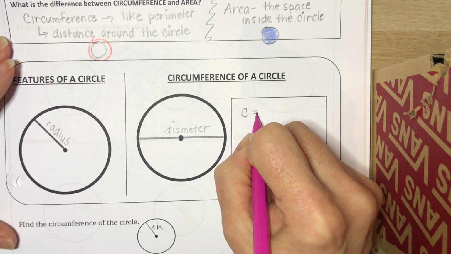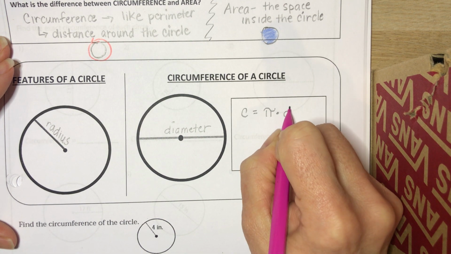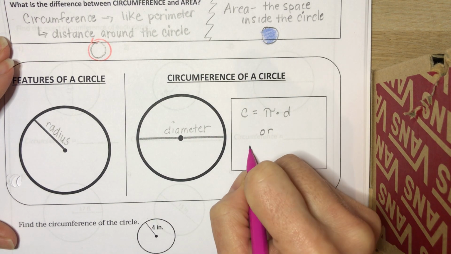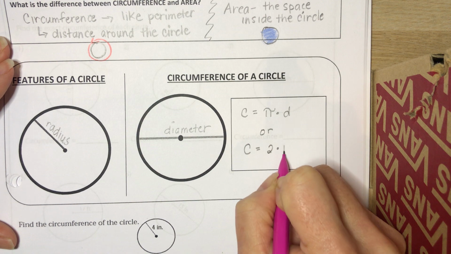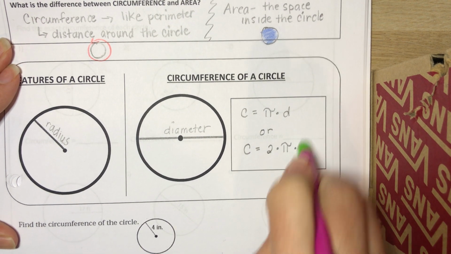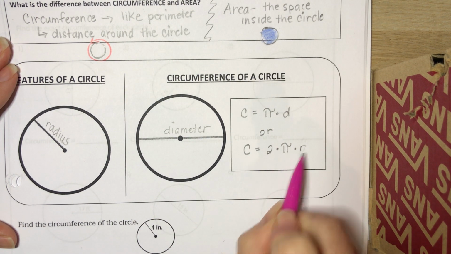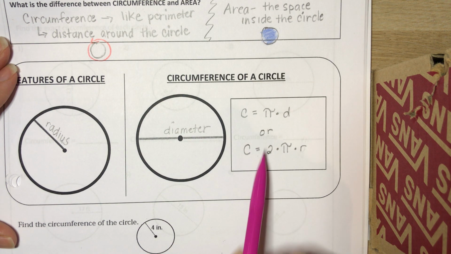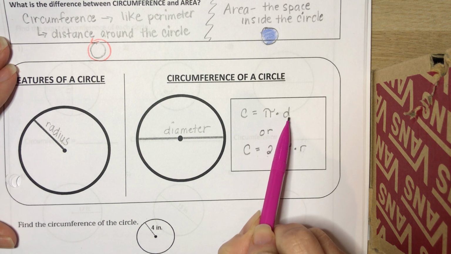Circumference equals pi times diameter. Or you may see circumference equals 2 times pi times the radius. These equations are exactly the same. 2 times the radius really is our diameter.